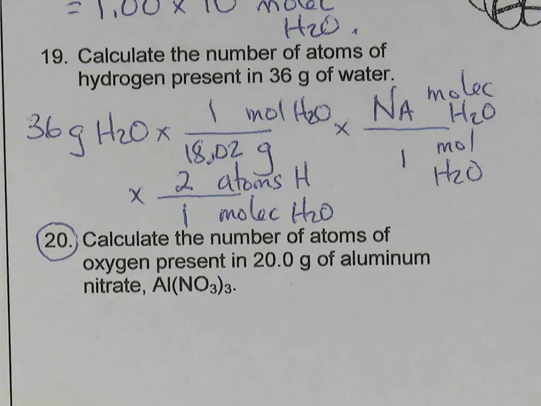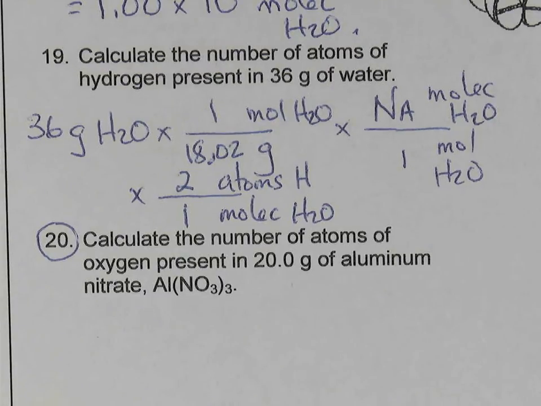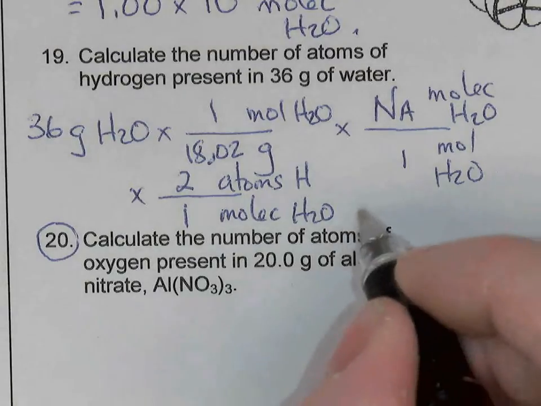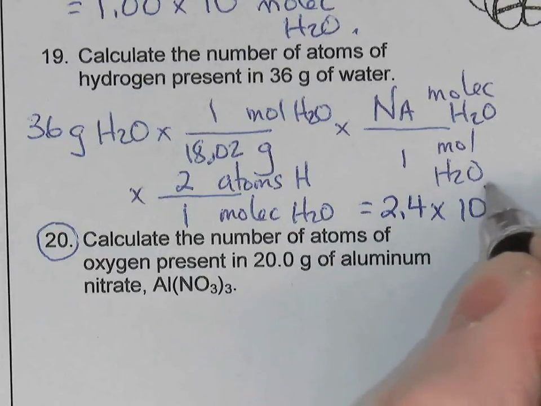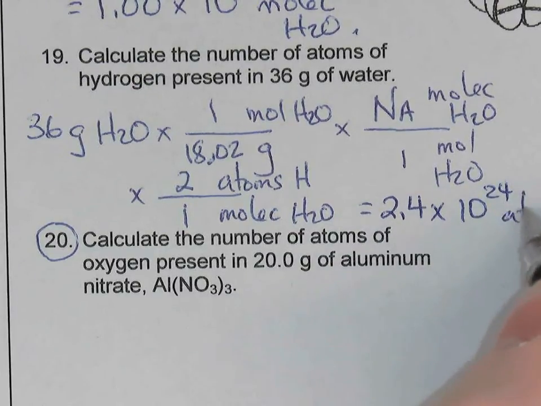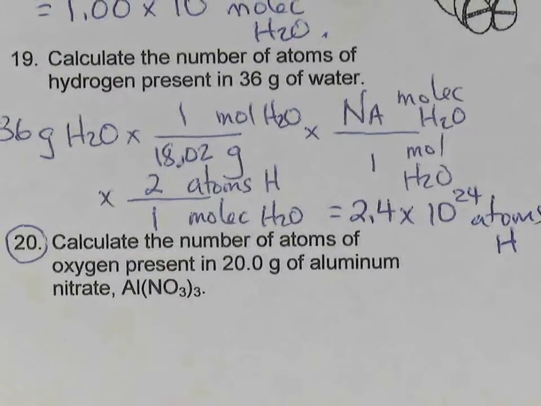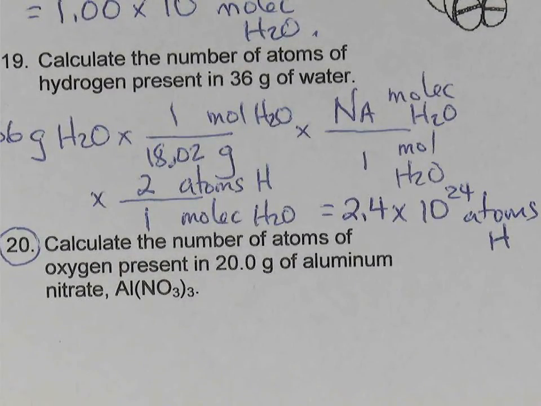So 36 grams, we divide by 18.02, so there's going to be around 2 moles of water. We multiply by Avogadro's number using the scientific notation button, and then we multiply by 2. So the answer is 2.4 times 10 to the 24 atoms of hydrogen in the 36 grams of water.